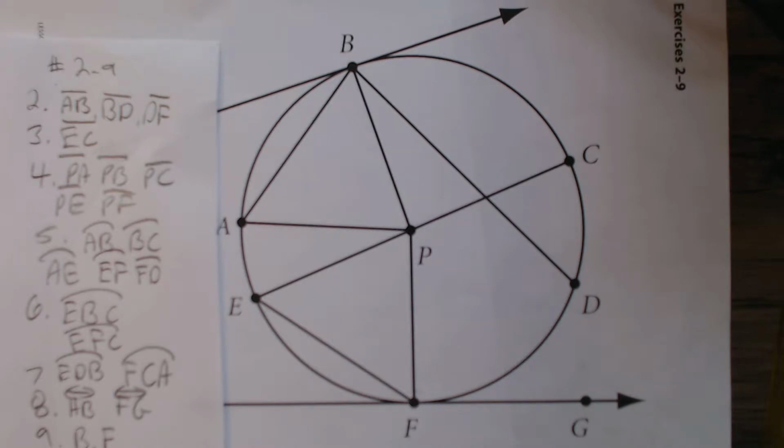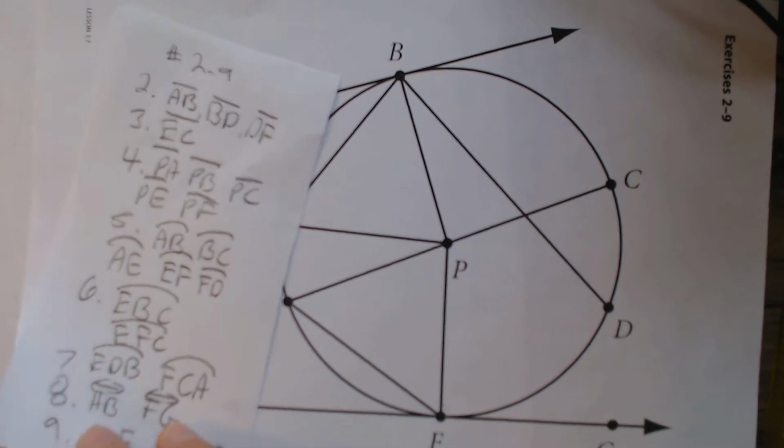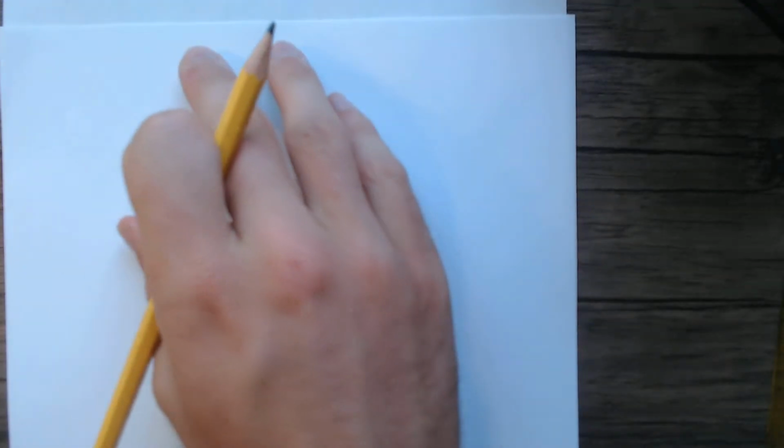Next we'll go on to 11. For that I'll move back to some blank paper here. Okay, so let's line it out here. We'll do number 11.